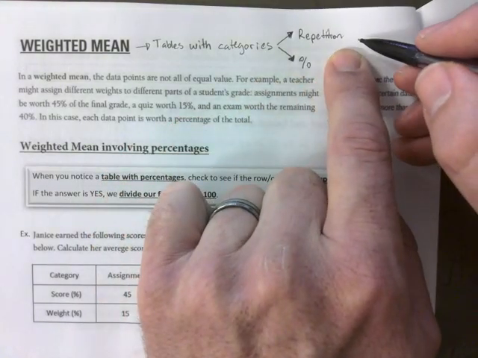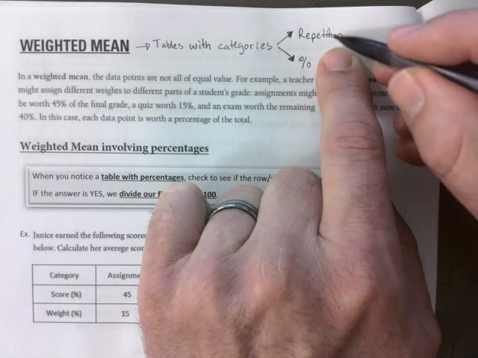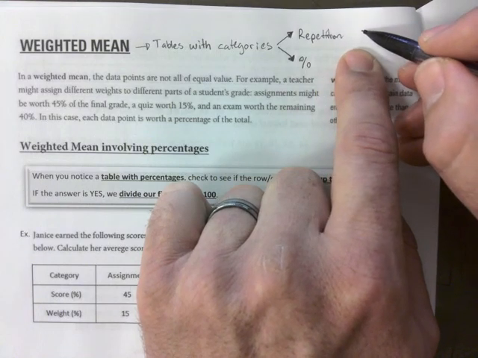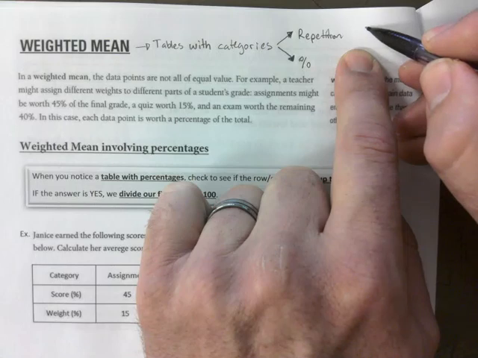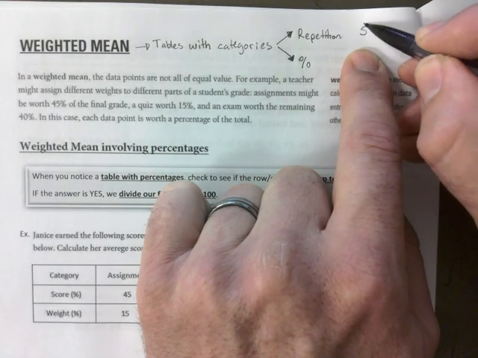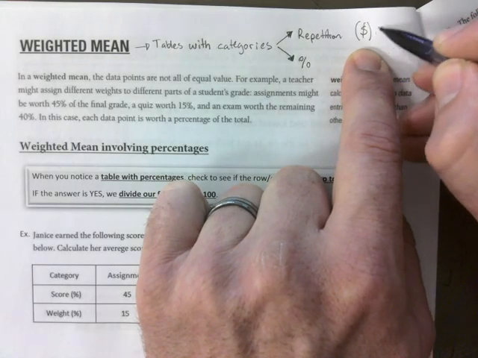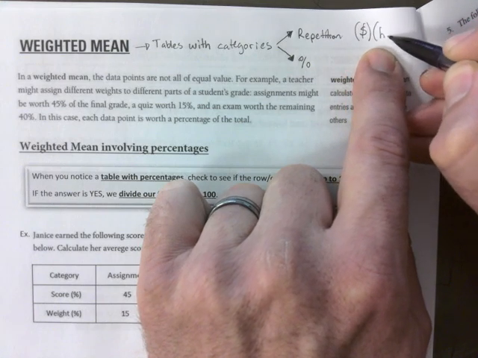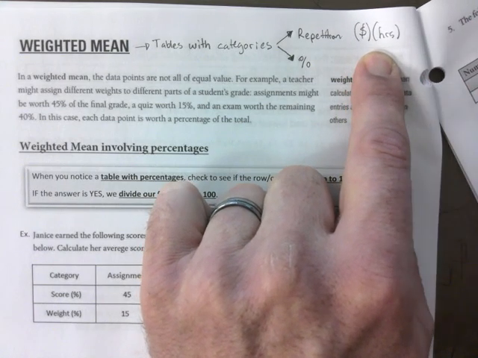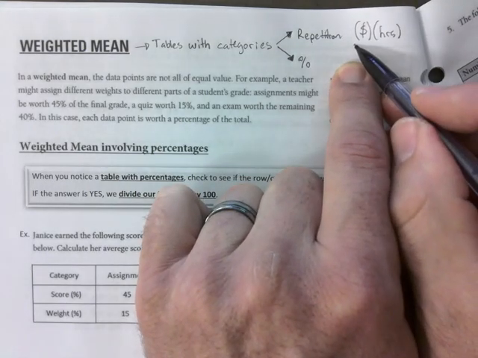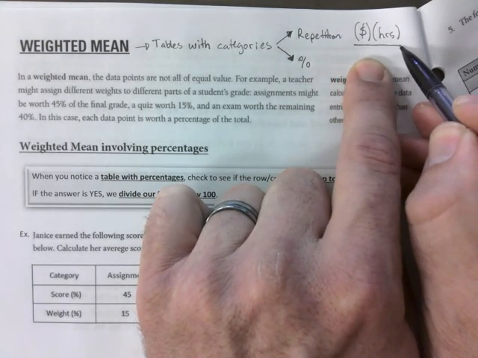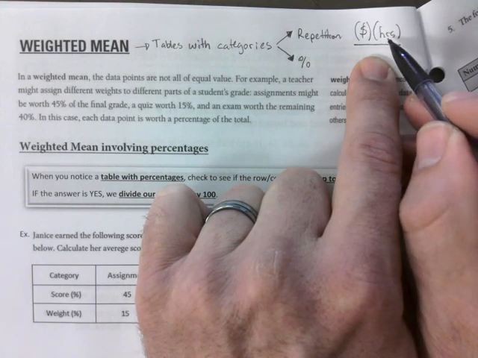Repetition, we're going to do the unit analysis. So for now, just copy this. It may not make a whole lot of sense, but let's say we keep on multiplying dollars and hours worked. And let's say the question wants hours to stay.